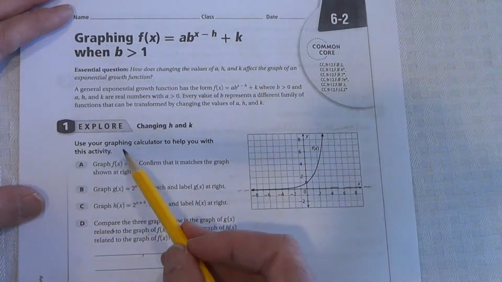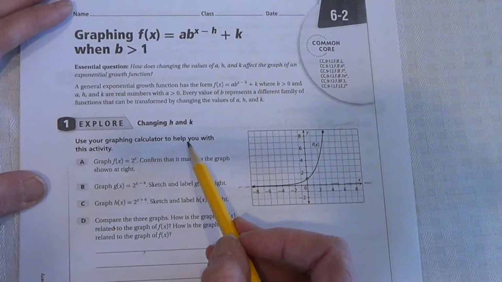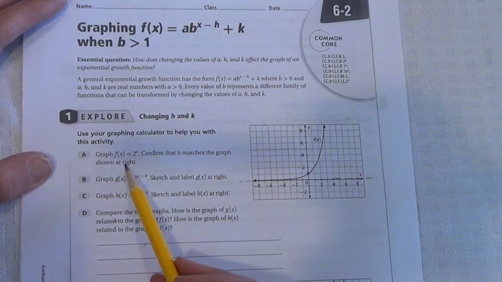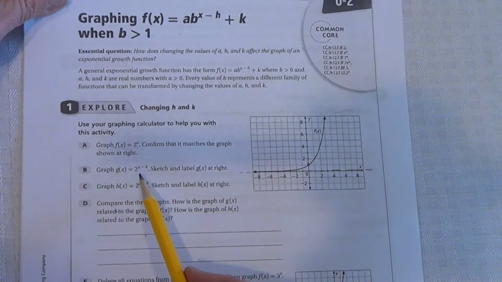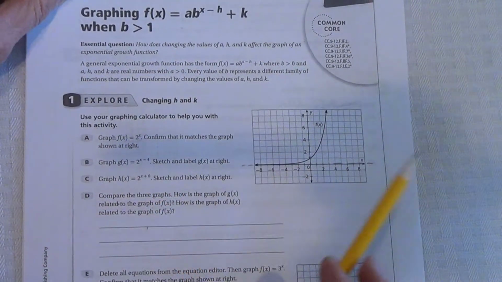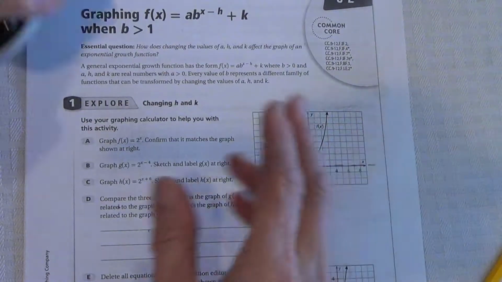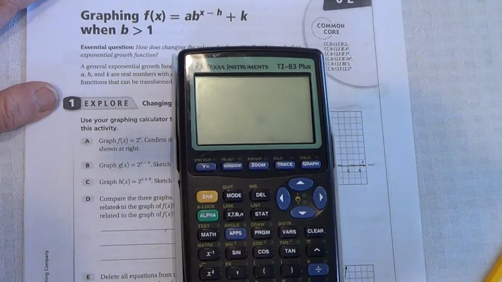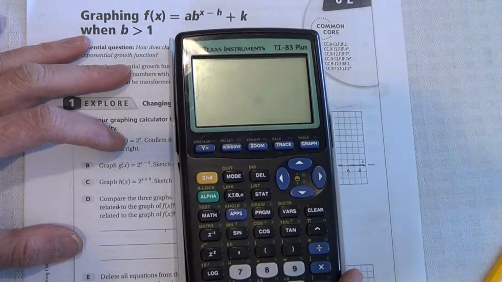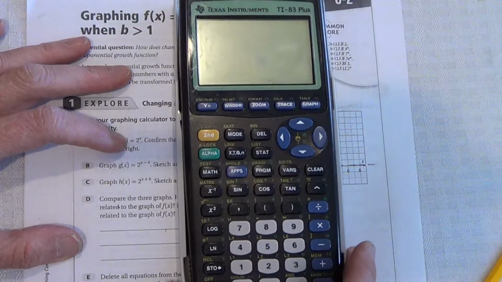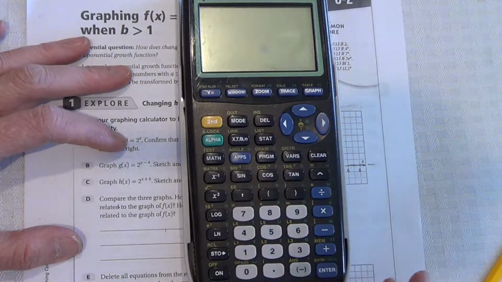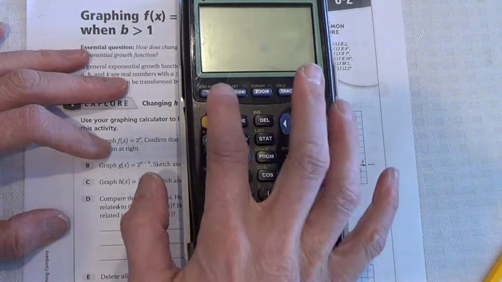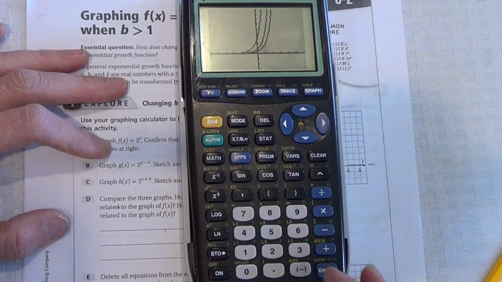It says use your graphing calculator to help you with this activity. So it's 2 to the x, 2 to the x minus 4, 2 to the x plus 6. So I'm just going to do that on the calculator right here so that you can benefit from it. If you have a calculator at home, then feel free to do it there. And if you've never used one, you might watch how I'm using the functions just to help you. First thing we do is we turn it on.